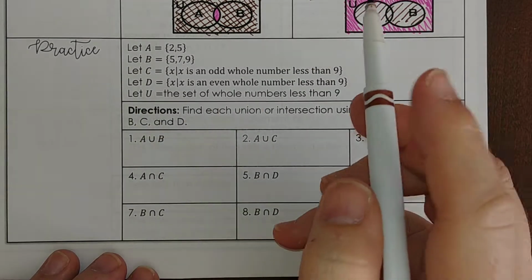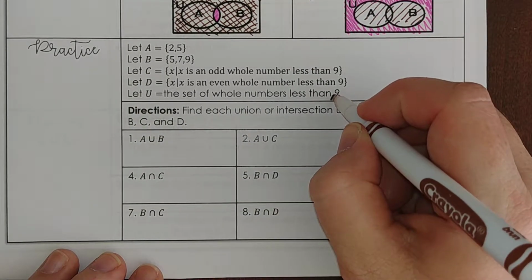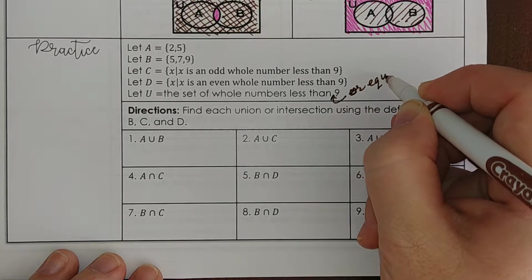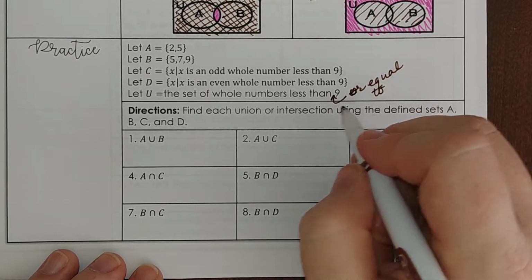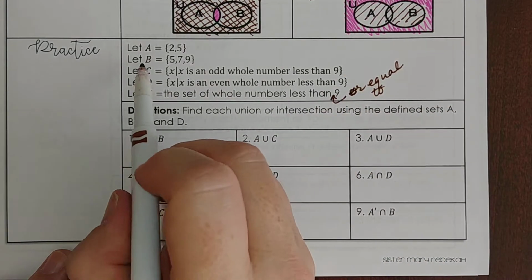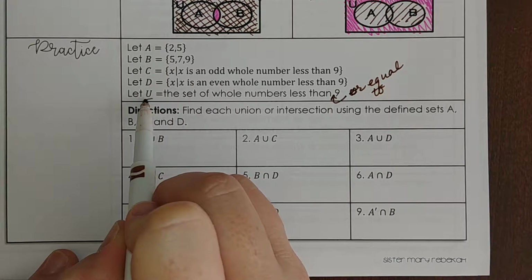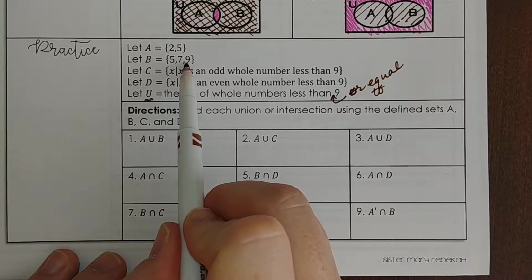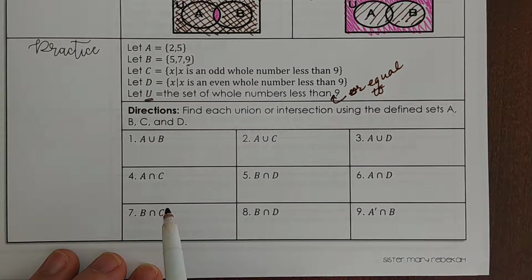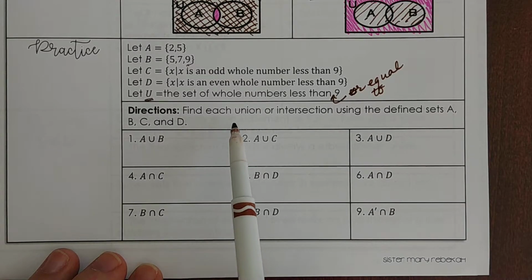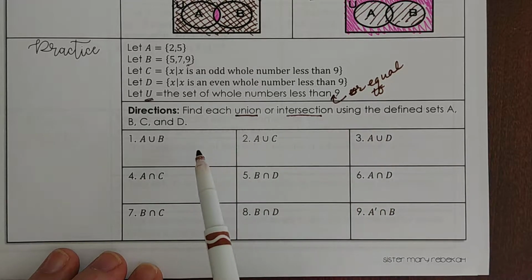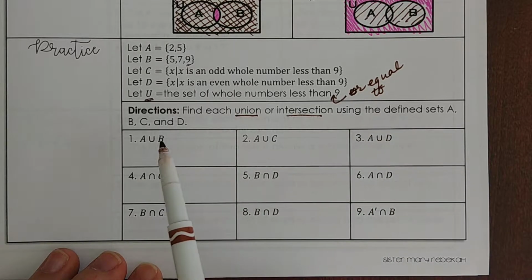And U is the set of all whole numbers less than, and we're going to say and equal to, 9. And the reason why we need to include that is because B is part of the universal set. U will be defined as the universal set in this particular situation, and B includes 9. So we need to include 9 in the universal set. Now we're going to find the union or intersection, depending on what it's asking for, using the defined sets A, B, C, and D.